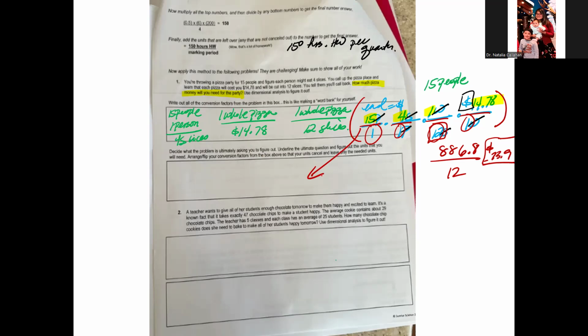Okay, number 2. You're gonna do that later. Read, please. Decide what the problem is ultimately asking for. You're gonna do that on your own. This is already done. So go over here. Okay, underline the ultimate. Number 2.